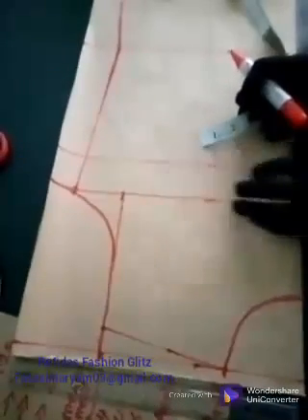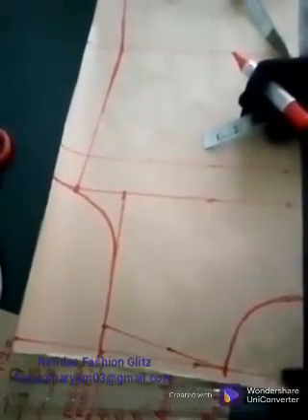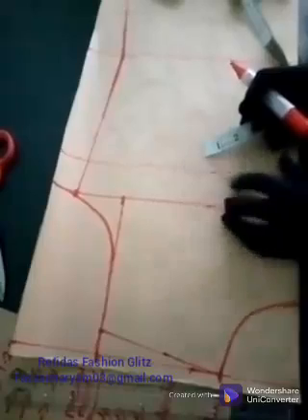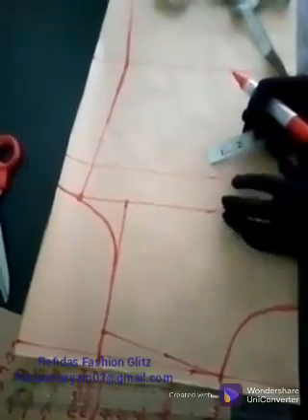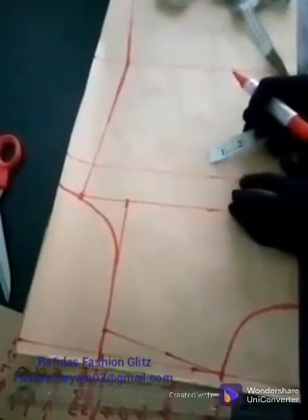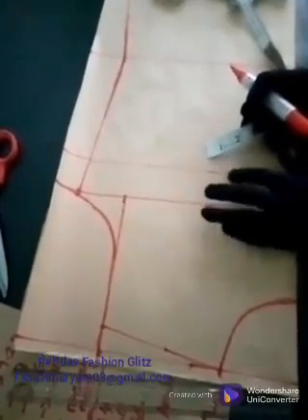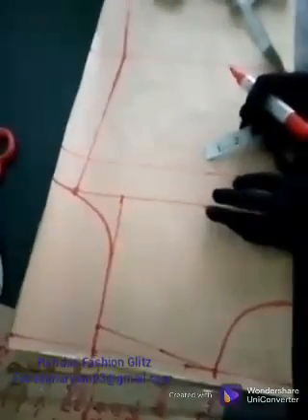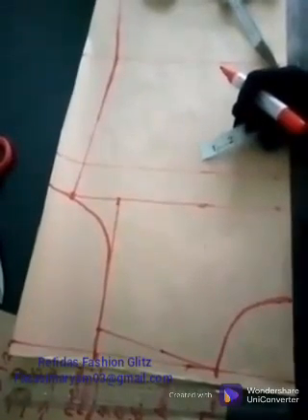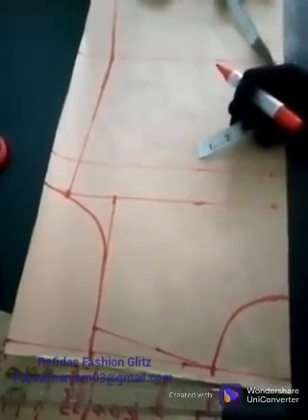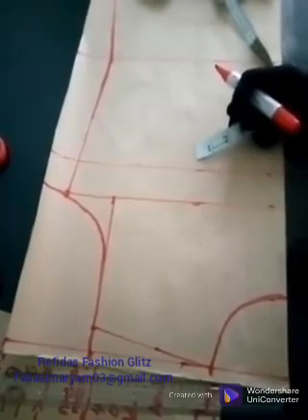So this is a cotton fabric. Then we use the nipple to nipple measurement to draft out our dart measurement. From one nipple to the other nipple, you measure the distance between them.